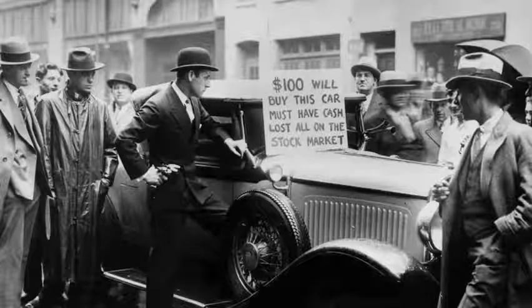You begin to see things like this occurring. This looks like a very nice vehicle for the days and says $100 will buy this car, must have cash, lost all on the stock market. So people had invested all their money in the stock market, and in a short period of time, that money has completely disappeared. So people are willing to sell their automobile on the street for $100 cash just because they don't have anything. They've taken all their money, they don't have any savings, they've invested in the market, and it has now been completely wiped away.